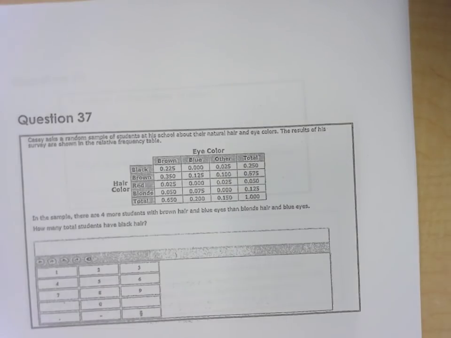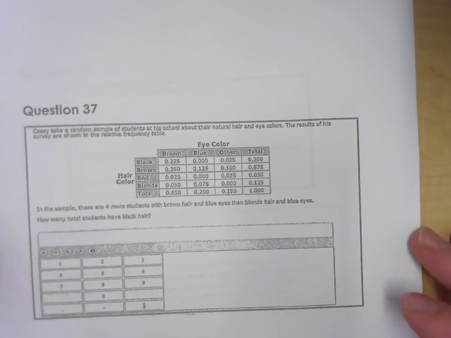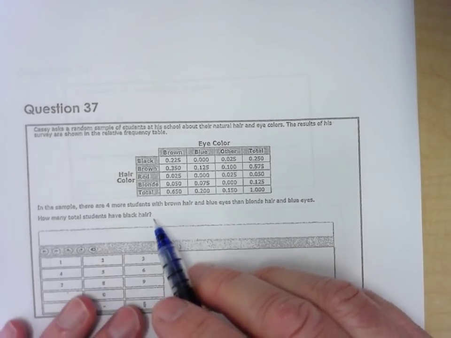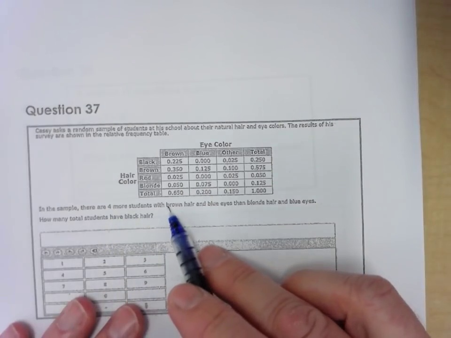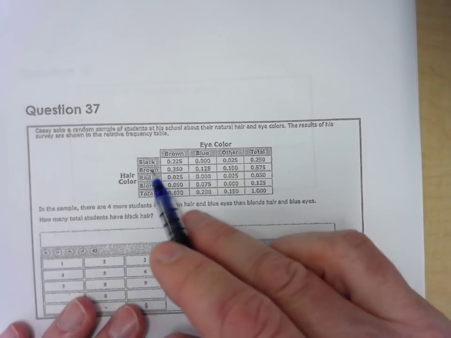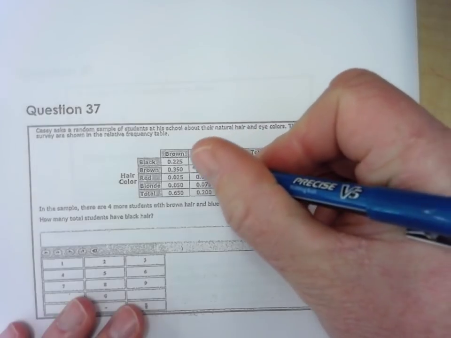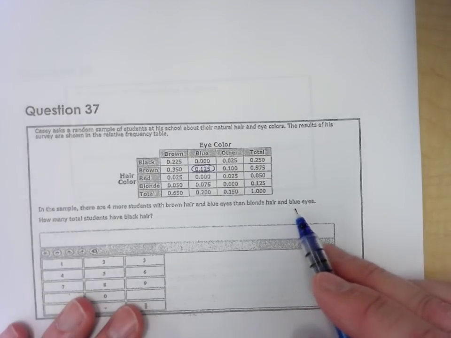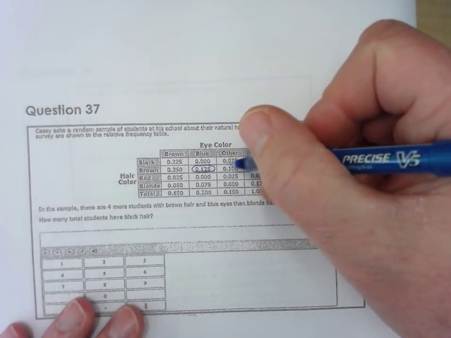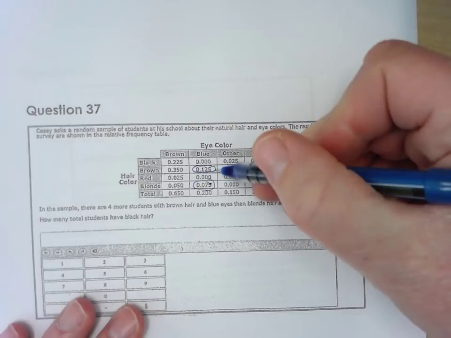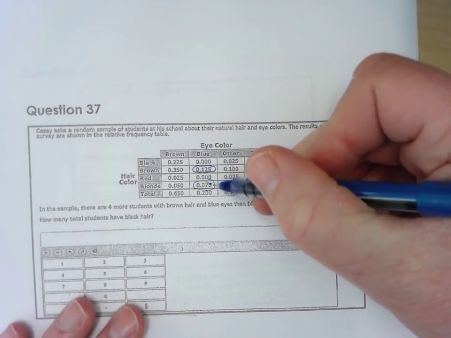Okay, 37. Okay, so the important thing here is there are 4 more students with brown hair and blue eyes. So I got to find brown hair and blue eyes. Brown hair, blue eyes. Okay, that's this one. Okay, and then we got to find blonde hair and blue eyes. Blonde hair, blue eyes, that's this one. And it says there's 4 more of this than this, so I need to add 4 to this.